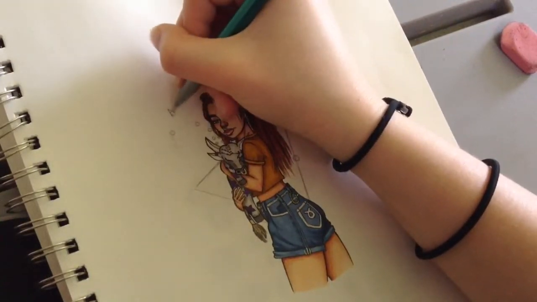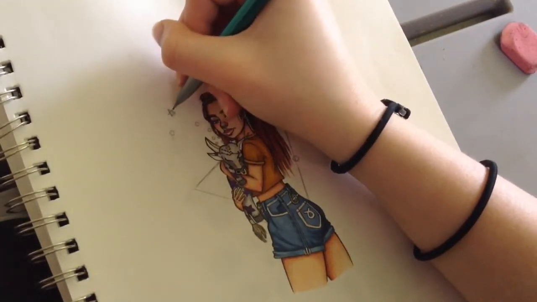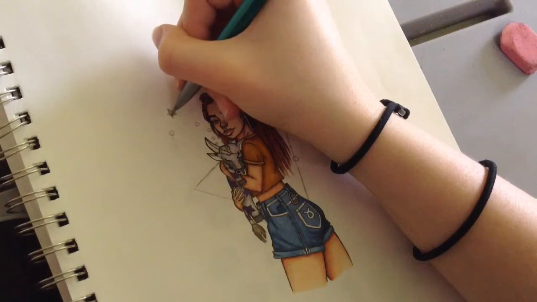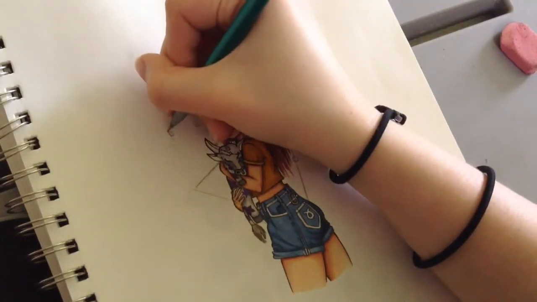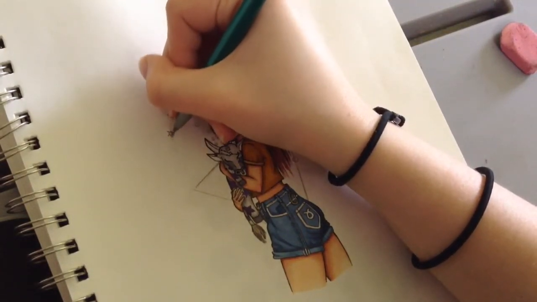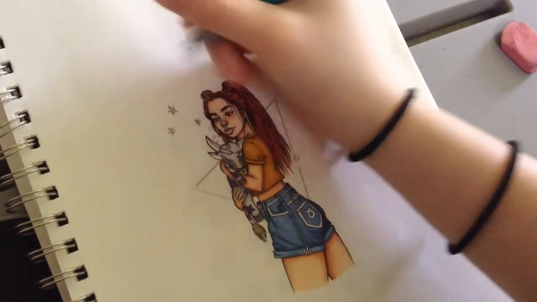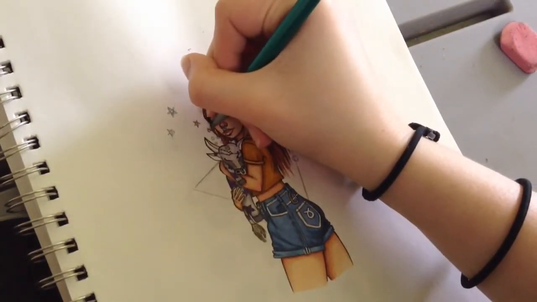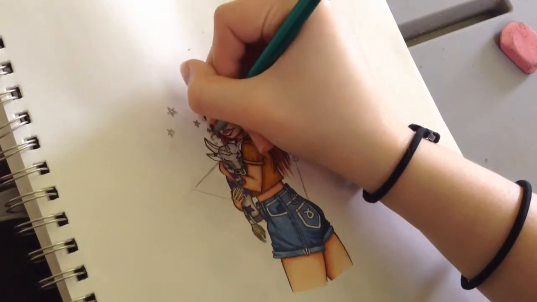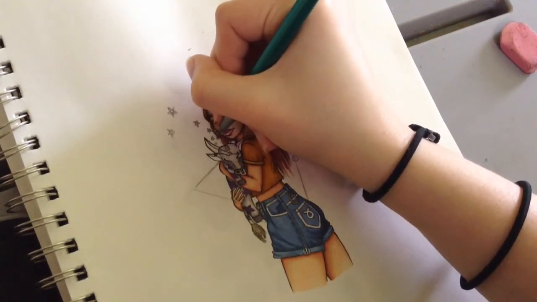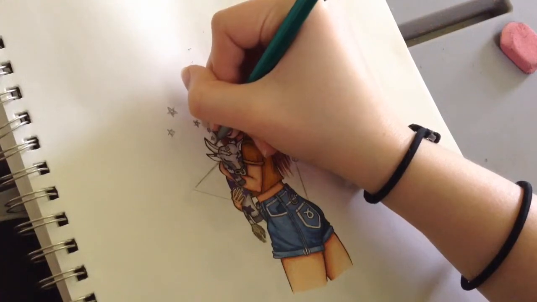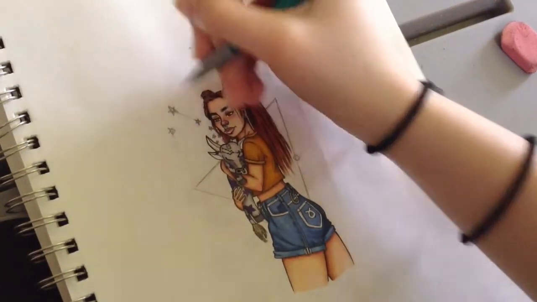Coming to the end of our drawing now, I added a little triangle behind her to add a little something something to the photo, and now I'm drawing in her constellation. I'm marking it out. I hid it partially behind her because I didn't know where else to put it. I thought about giving her a tattoo of her constellation, but I thought it just fit in with my Aries drawing better if I put it in like this, so I did.